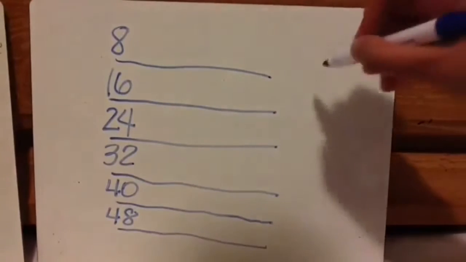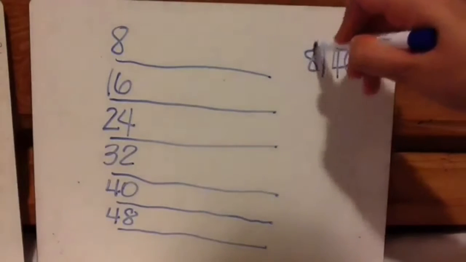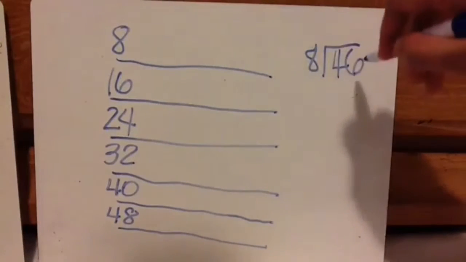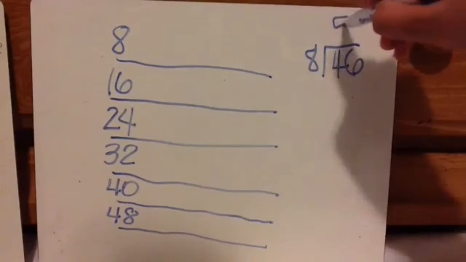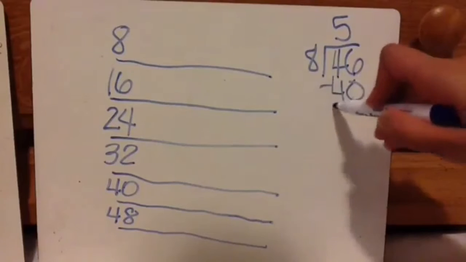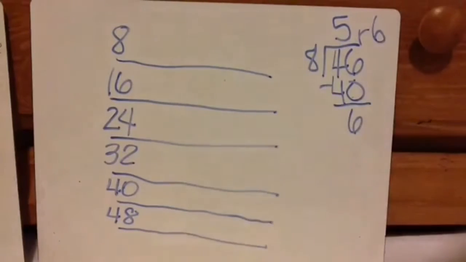So in order to solve this, I always tell my students to do this. It's sometimes easier rather than skip counting and doing all that. 8 goes into 46 5 times. So 5 times 8 is 40. 46 minus 40 equals 6. So 5 remainder 6 is my answer. What does that exactly mean?